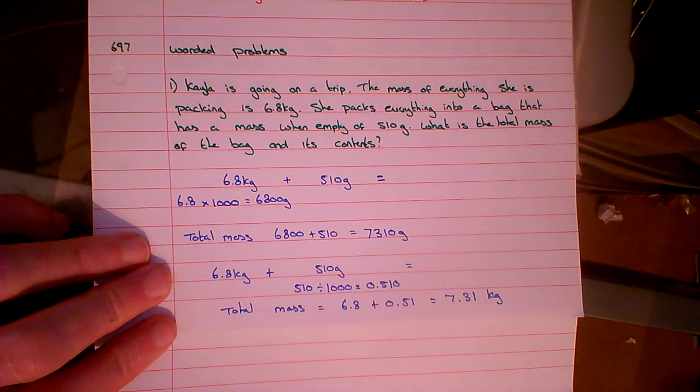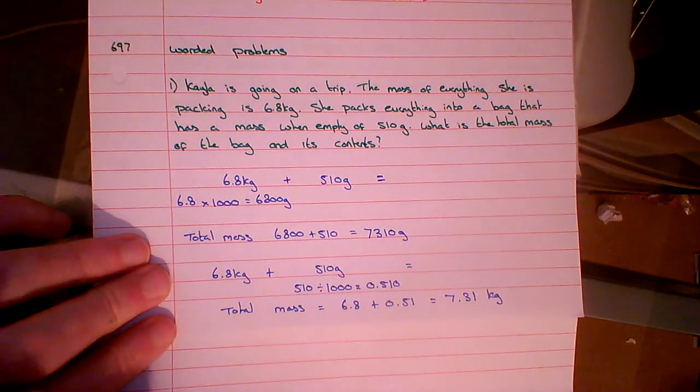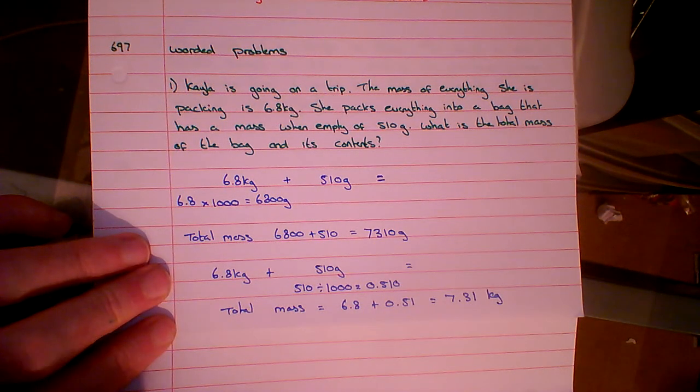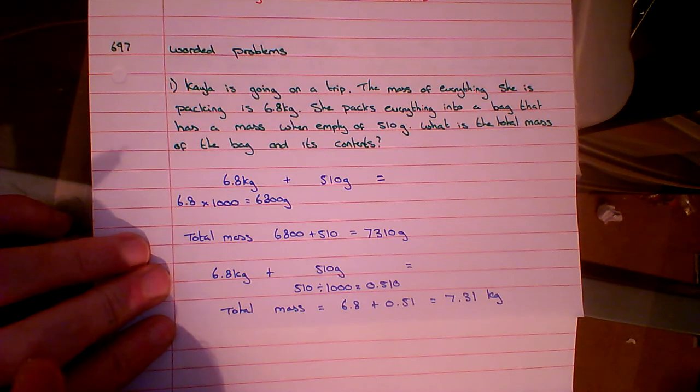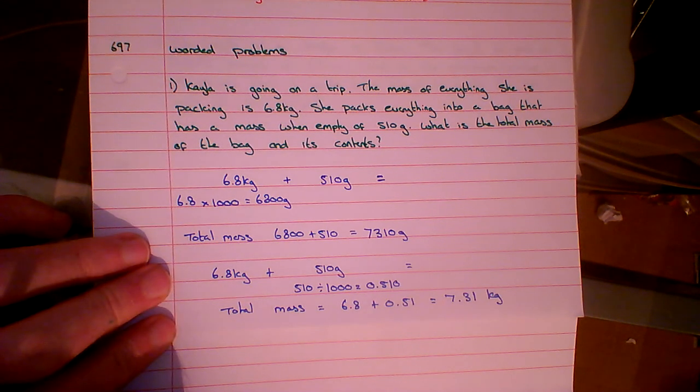Okay, so recap on the worded bit: pick out the numbers that you need. Read the question again carefully. What is it asking you to do with those two numbers? You will need to do a conversion somewhere and then add the totals together.